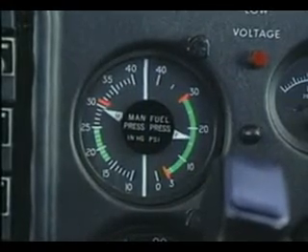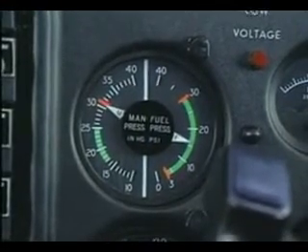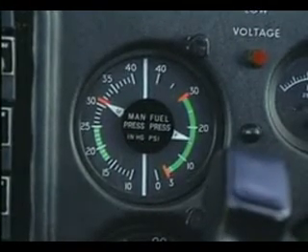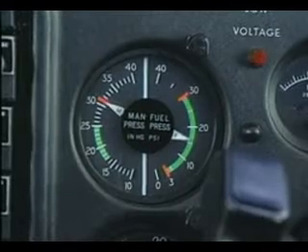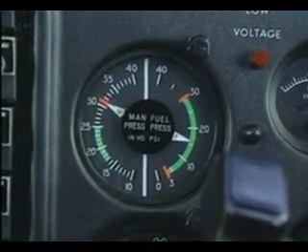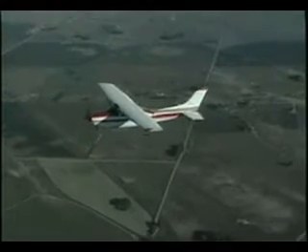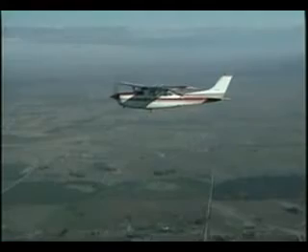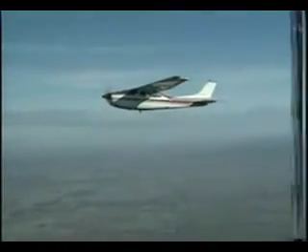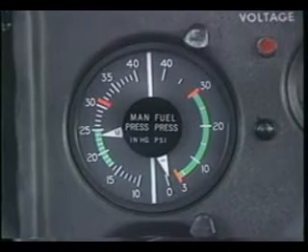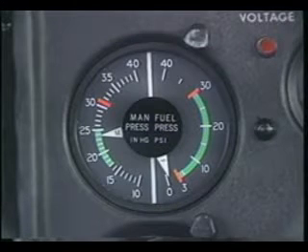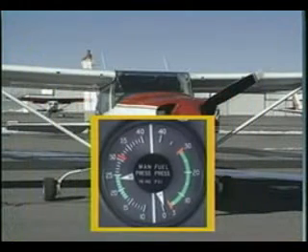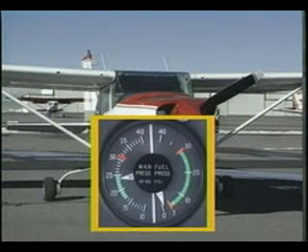Manifold pressure is measured in inches of mercury and represents the pressure of the fuel and air mixture inside the engine's intake manifold. The higher the pressure, the greater the engine power being produced. By advancing the throttle, you increase the fuel and airflow to the combustion chamber and thus increase the manifold pressure. Since manifold pressure is measured in inches of mercury, the gauge is essentially an aneroid barometer. This means that when the engine is not running, the atmospheric pressure is displayed.